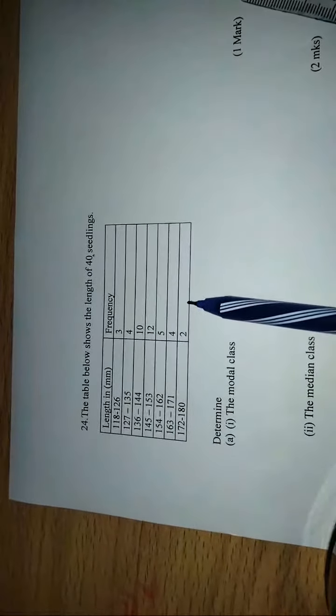Statistics. We are told the table below shows the length of 40 seedlings, length in millimeters, and the frequency, or rather the number of seedlings having a given length. Then we are told to determine part 1, the modal class.